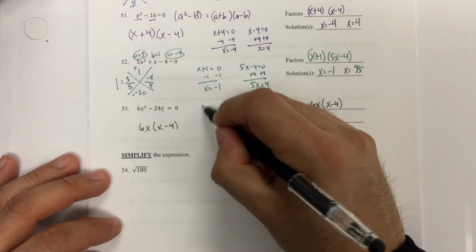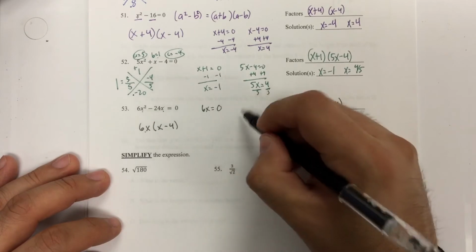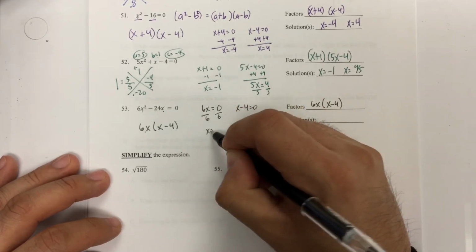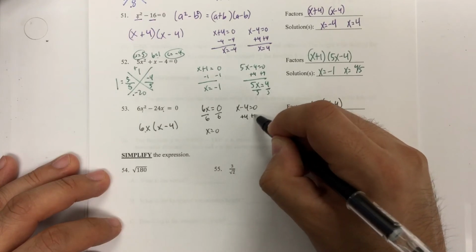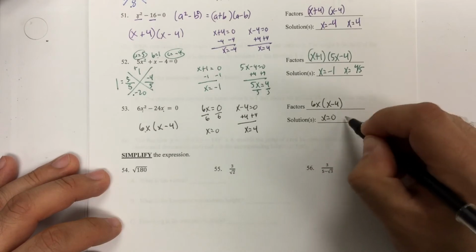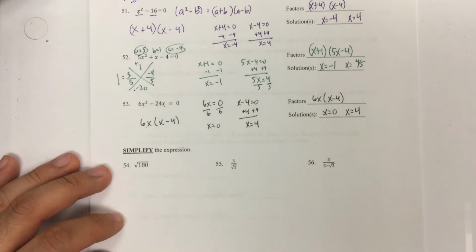So now I set each factor equal to 0. Remember, factors must have a variable. So for this one, we divide by 6, x equals 0. This one, you're going to add 4, and x is equal to 4. So my solutions are x equals 0 and x equals 4.